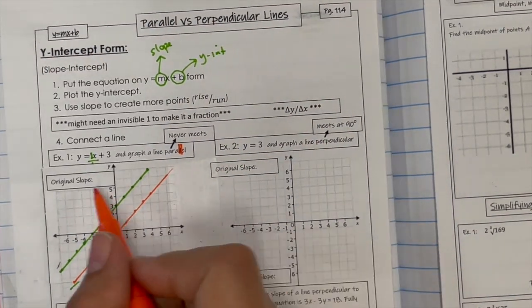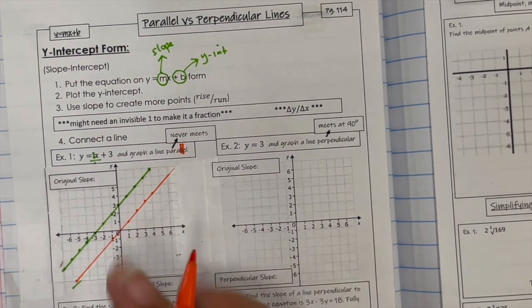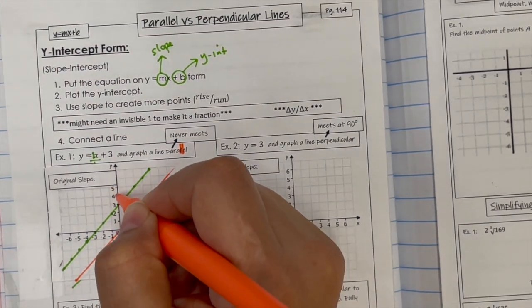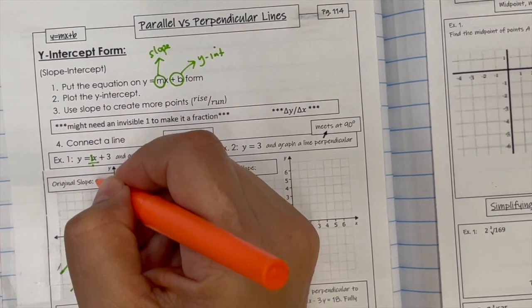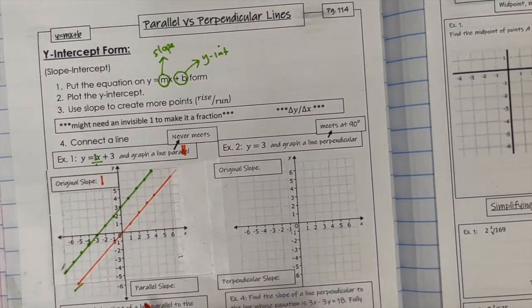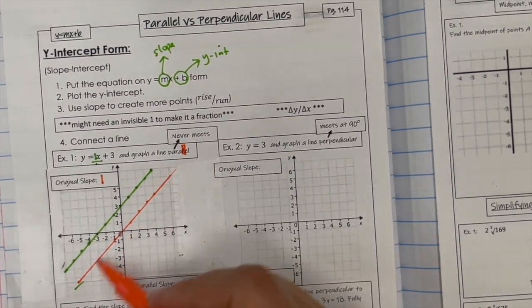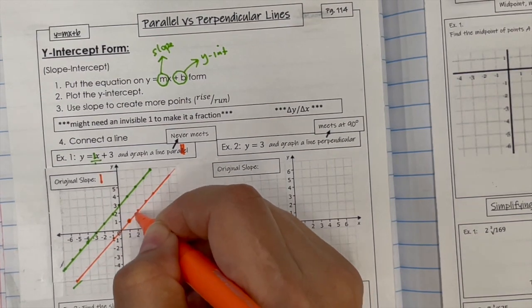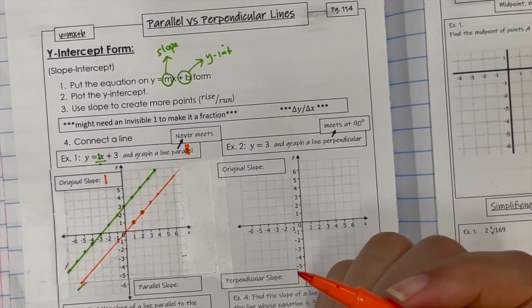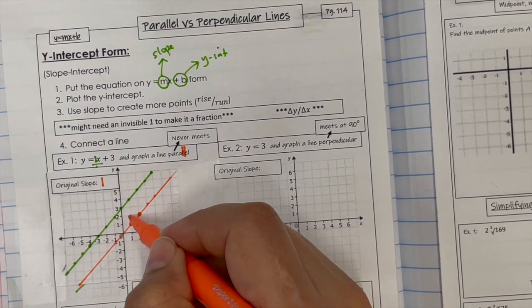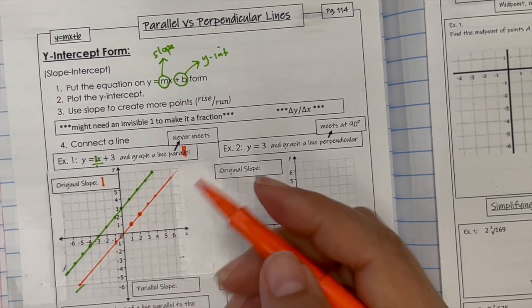All right, so let's take a look at the slope of these 2 lines. What's the slope of this one? I went 1, 1. So 1 over 1 simplified is what? 1, correct? What is the slope of this line? How am I rising and then running? So let's say from here to here, I'm rising 1, running 1. So 1 divided by 1 is also 1.